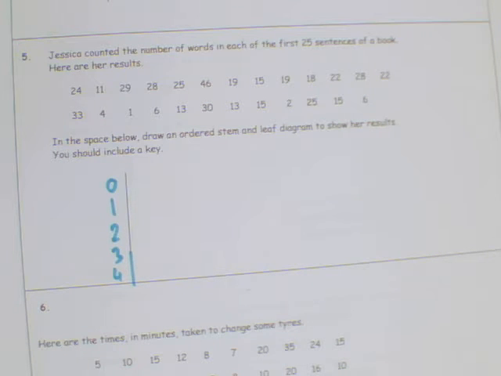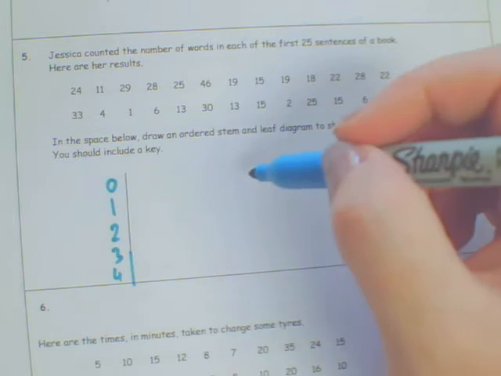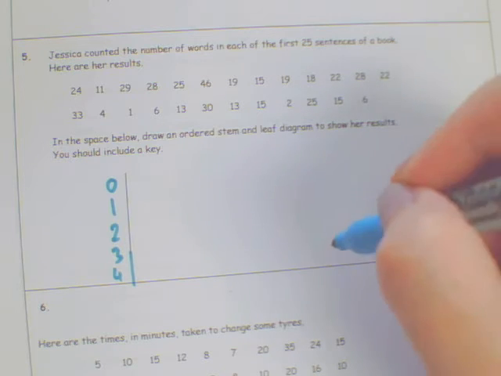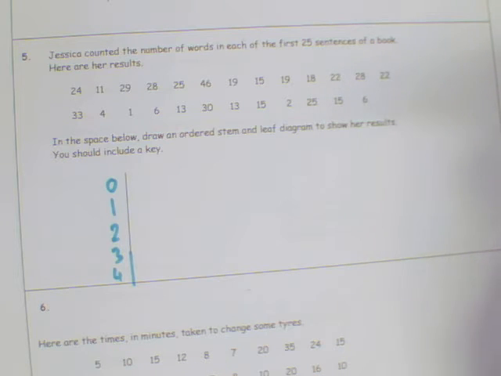Now I'm going to go through and put my numbers in. I find the easiest way to do this is to do an unordered stem and leaf and then do an ordered one. What I mean by that is we're going to put them in not in order and then reorder them. It saves you the problem of missing one out. It also saves you a little bit of time. It may seem like drawing 2 takes longer, but it doesn't.